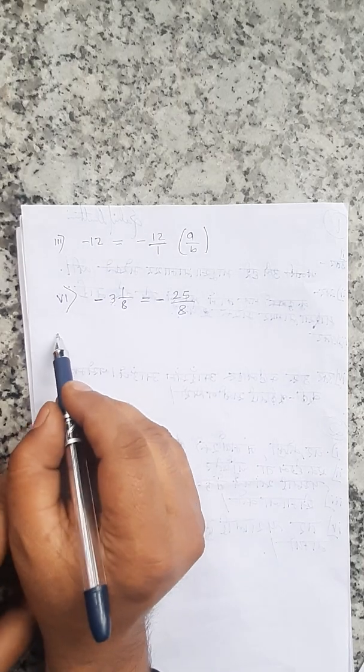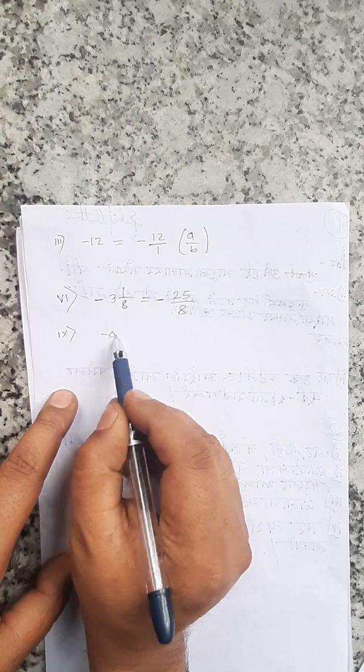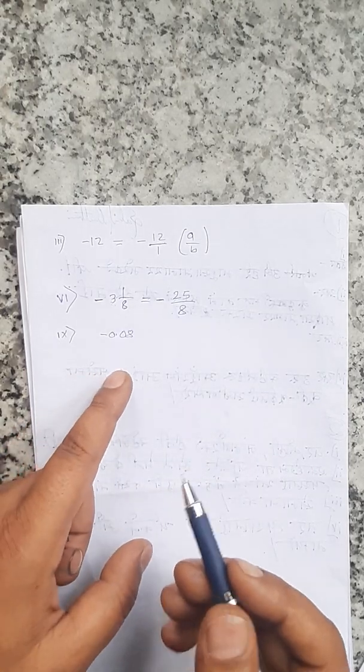Now question number 9, sub question 1. How much is there? Minus 0.08. Then how to remove this decimal point?